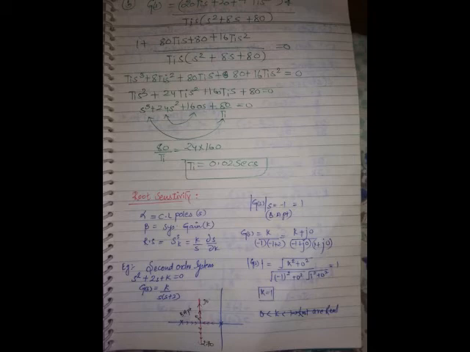Next, effect on performance specifications. You see, PI controller, only advantage is what? Steady state error it will eliminate. Apart from that, there is no advantage. Bandwidth is reducing, rise time is increasing, stability is reducing.